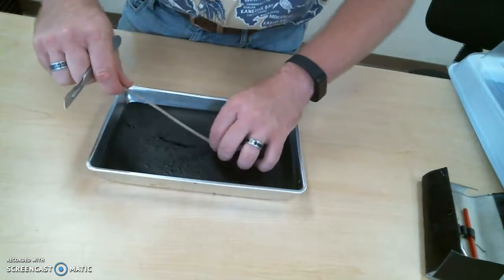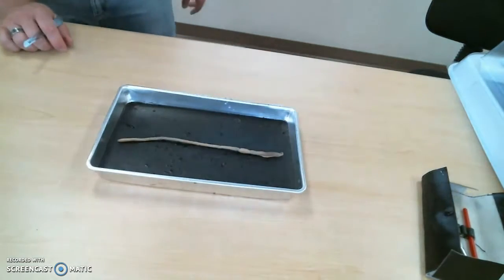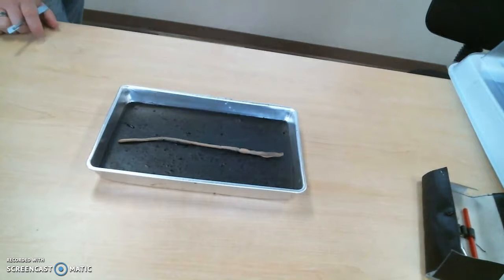How do you orient yourself for the head end or the tail end, the anterior or the posterior? How do you know where that is? Anterior is thicker than the posterior, that works. What else? What's visibly obvious on this worm besides all the little segments? The clitellum, right? And what's the purpose of the clitellum?